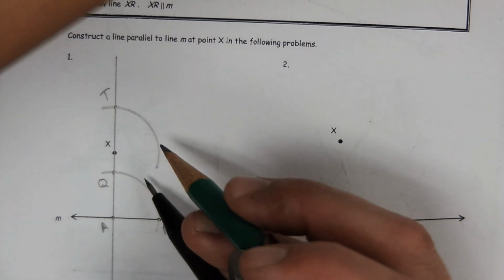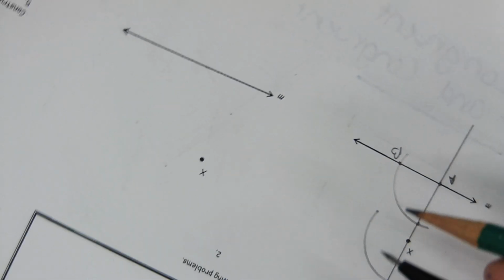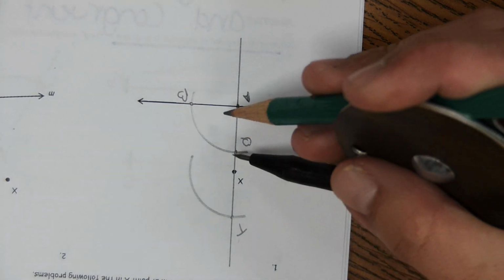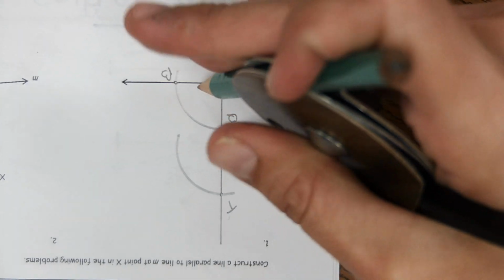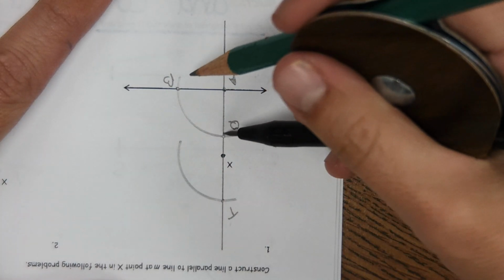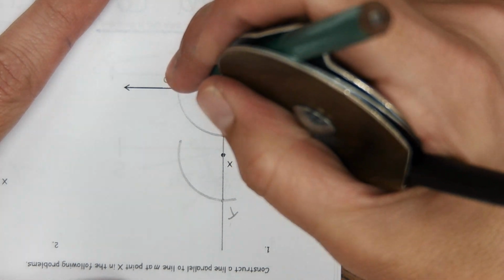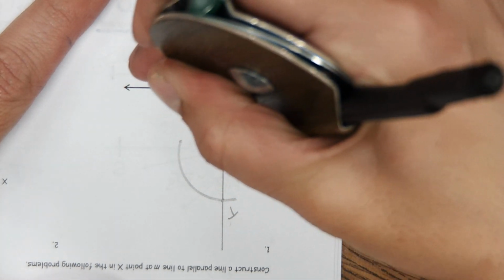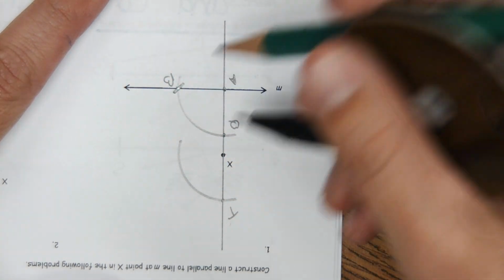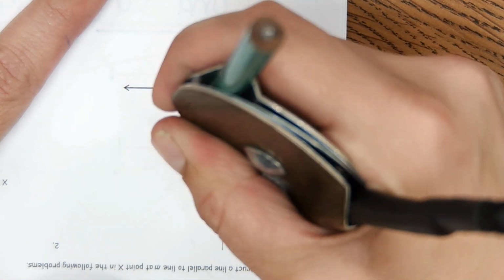Then from here, I'm going to flip it upside down and measure the distance between Q and B. Make a mark on B, and then put it on T and make the same mark.